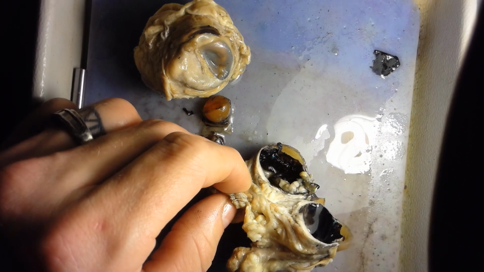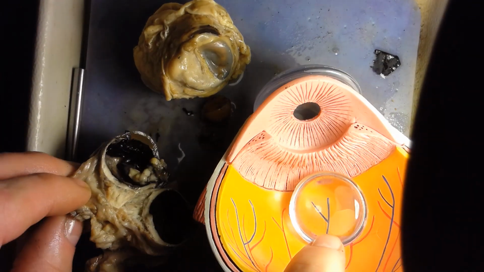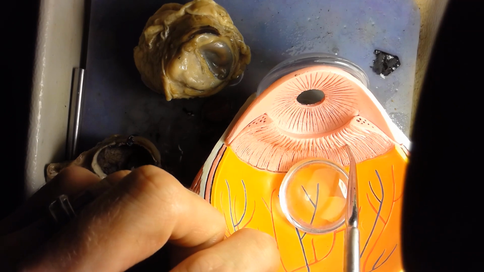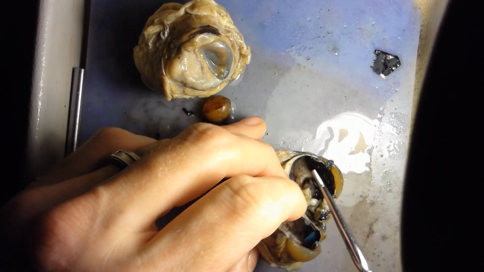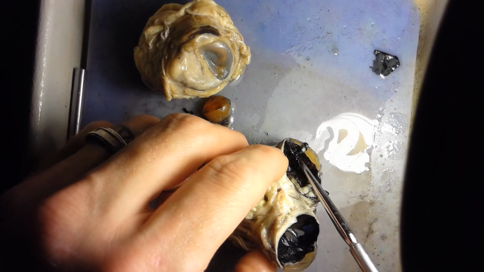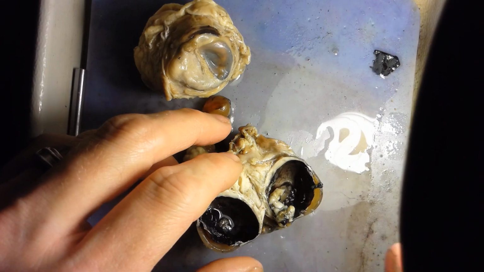Okay, so it forms, like on the model here, a ridge structure. So that's the ciliary body right there. And so you're trying to find that ridge when you're looking at the eyeball right here. And so again, see that ridge right there, that's the ciliary body.